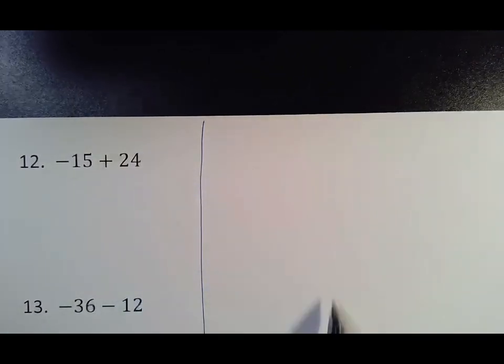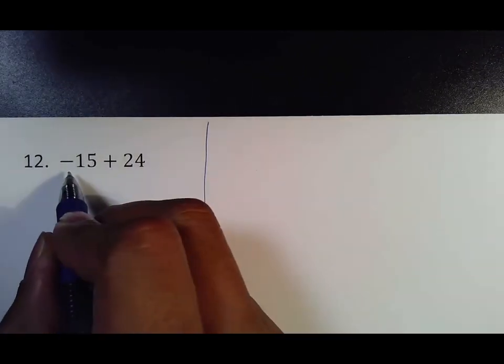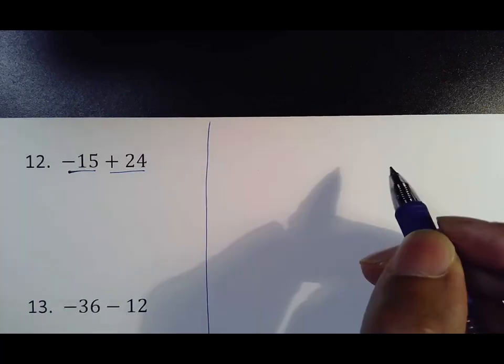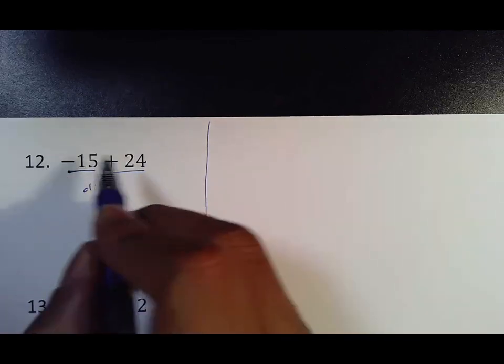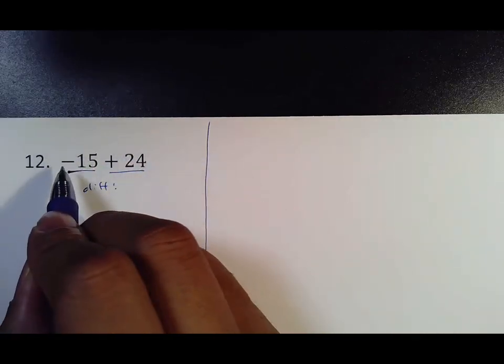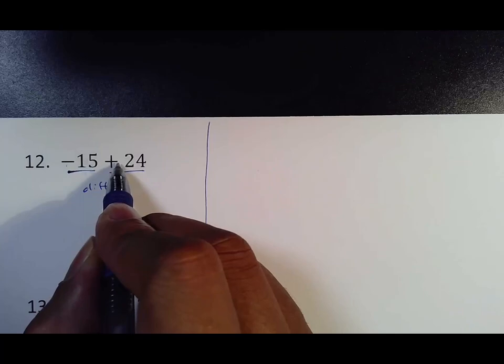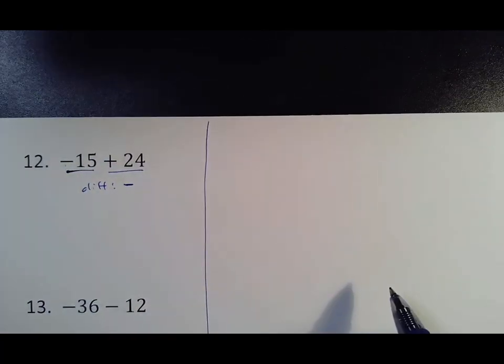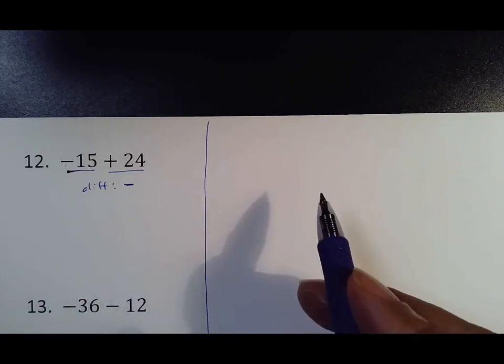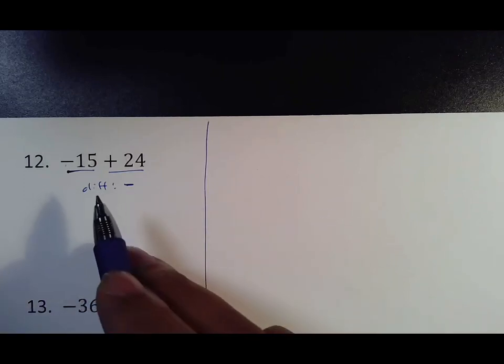Again, do not write anything over here. We're staying over here. -15, +24. These two signs are different. Because they are different, they do not agree. They do not like each other. If you put a group of cats in with a group of dogs, something bad's going to happen. You're going to have fewer animals. It's going to be bad. Bad could be negative, however you want to think about it. As long as it sticks in your head, the different means subtract.